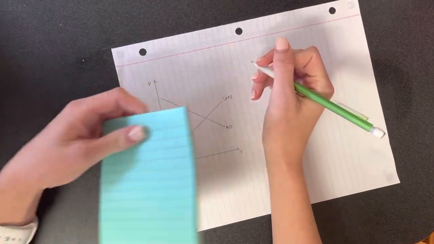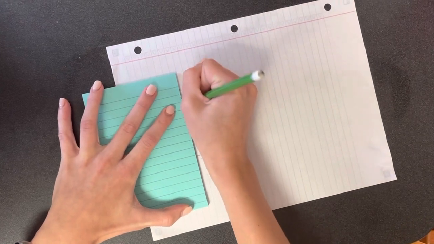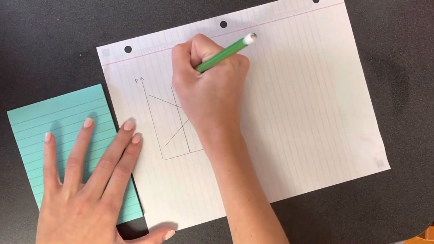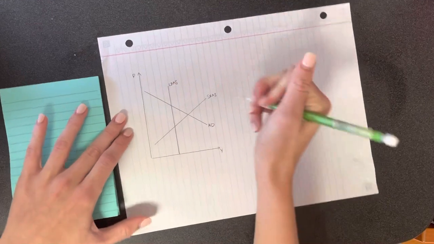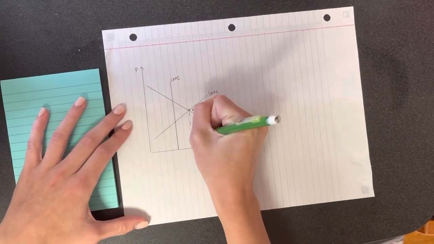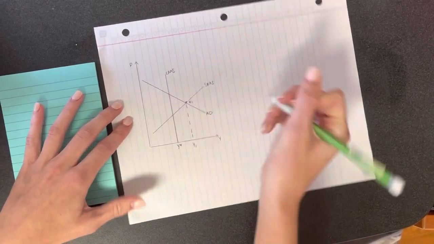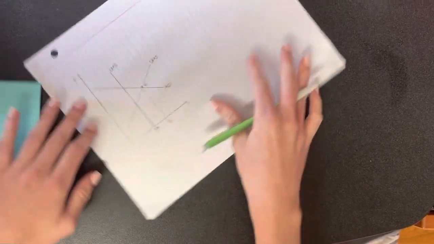And then I'm going to draw a vertical long run aggregate supply to show the overall price level and label that long run aggregate supply. So right here we have our initial equilibrium E1, and that gives us our Y1. Over here is our potential output, so Y star, where the long run aggregate supply is.